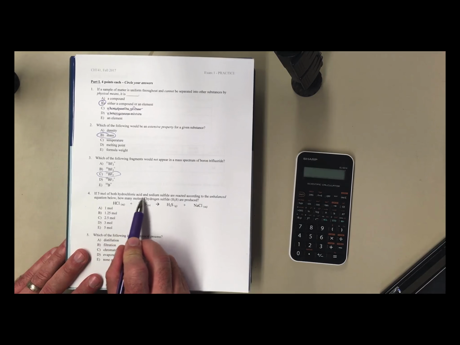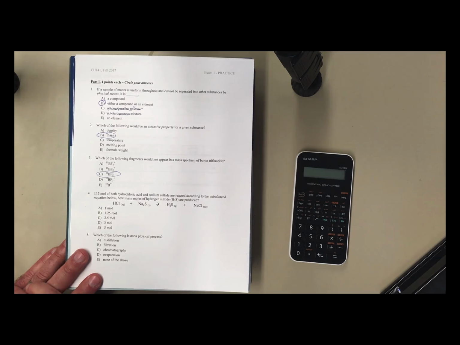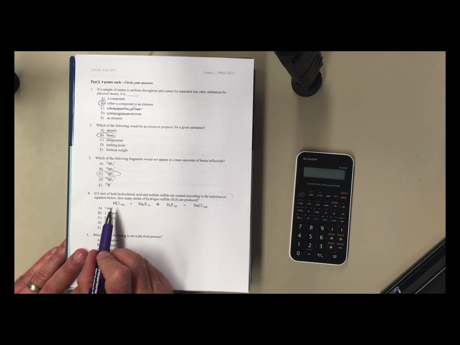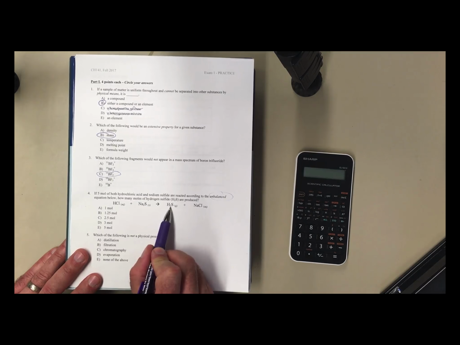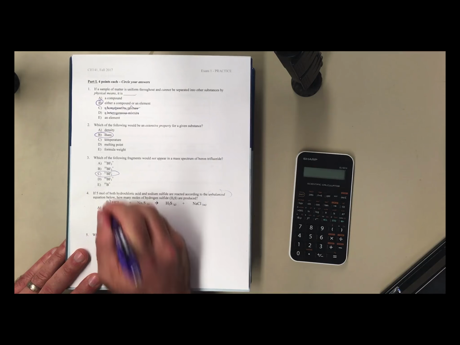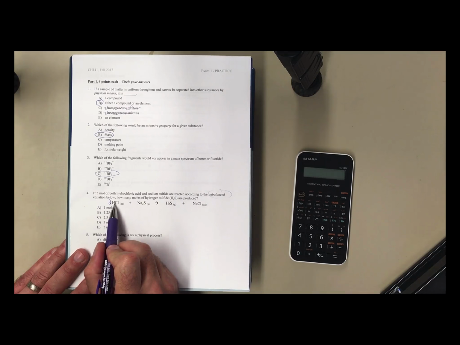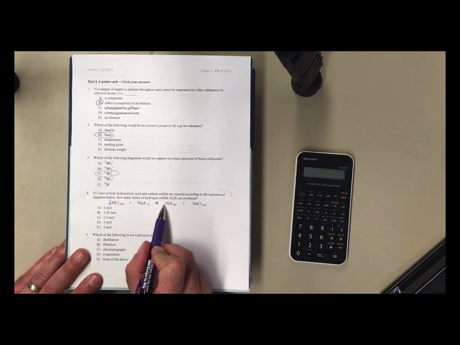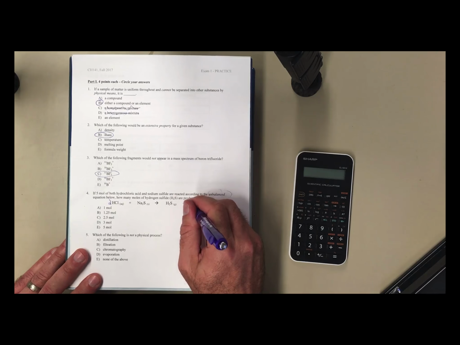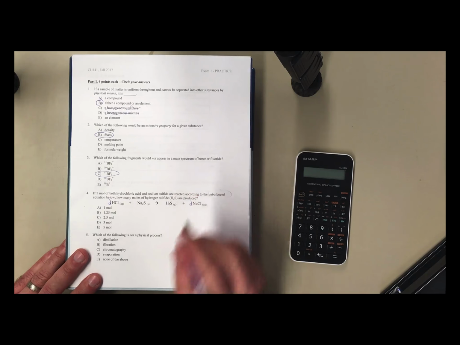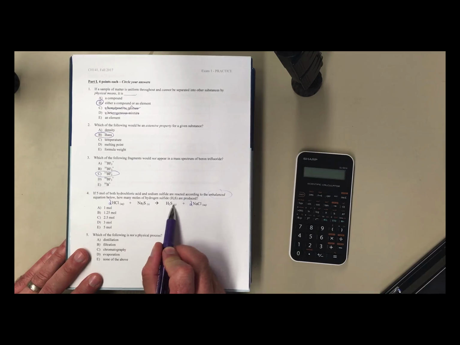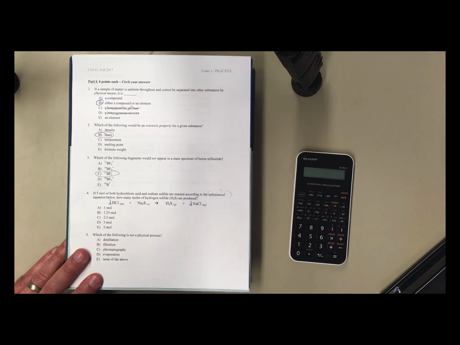5 moles of hydrochloric acid and sodium sulfide are reacted according to the following unbalanced equation. So that's italicized. It's probably telling us we should balance it. So let's just work left to right. On the left side, I've got 1 hydrogen, 2 hydrogens. So let's double the hydrochloric acid. 2 chlorines now, none here, 1 chlorine, so let's double the sodium chloride. 2 sodiums, 2 sodiums, 1 sulfur, 1 sulfur, everything is balanced.